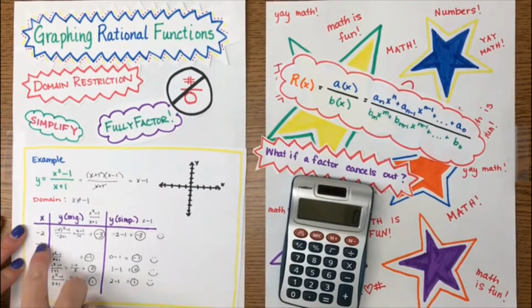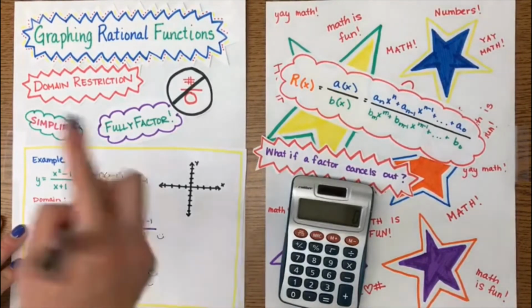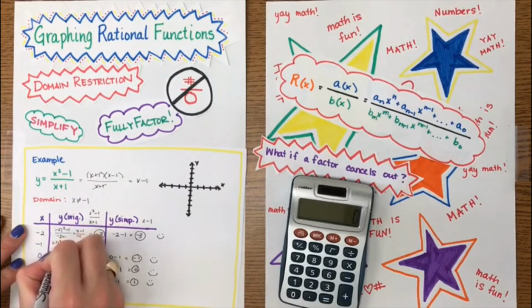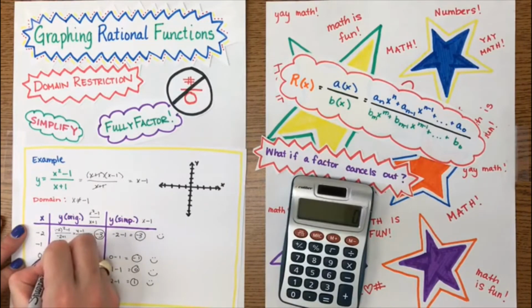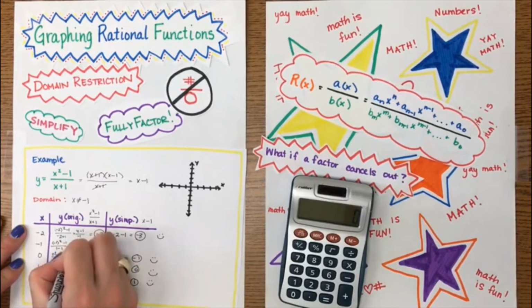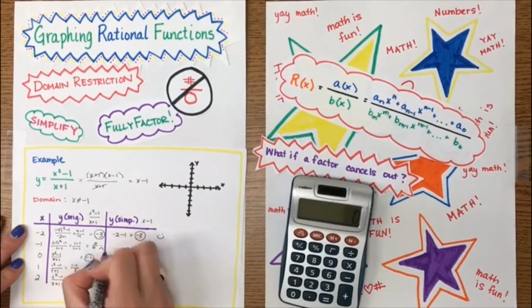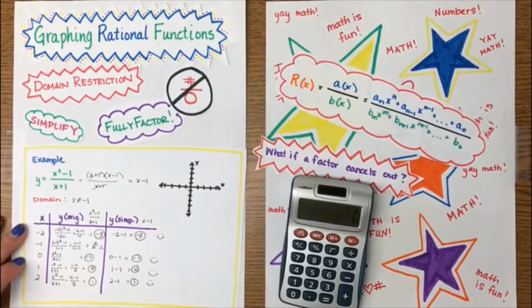And if I check negative 1, this was my domain restriction. If I check my domain restriction in my original problem, I get negative 1 squared minus 1 over negative 1 plus 1. That gives me 1 minus 1 over 1 minus 1, which is 0 over 0, which is not possible.